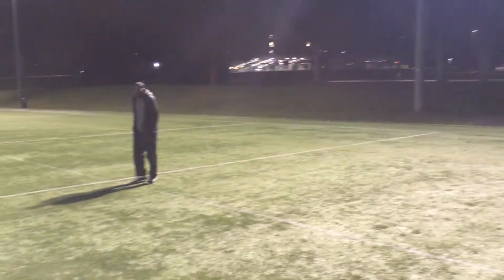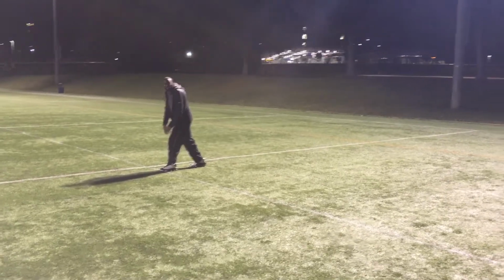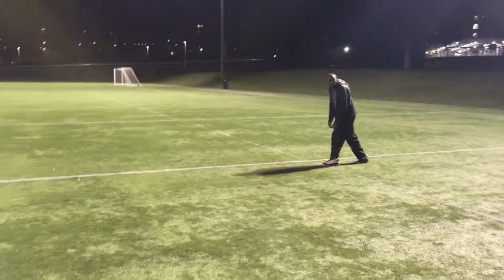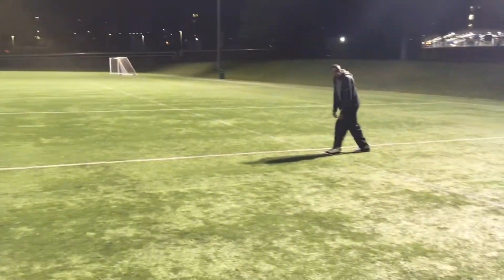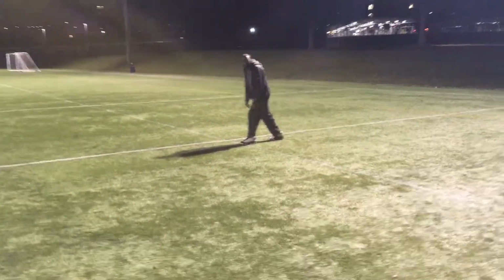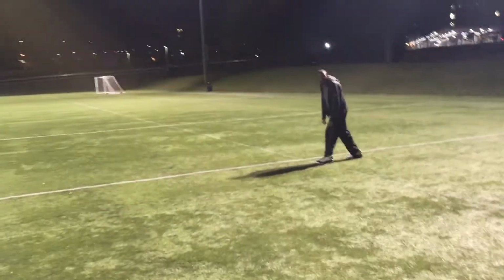So this next route, it's called an out route. The receiver is going to run about 5 to 7 yards, and instead of cutting like you saw in the last route of the slant in, he's going to cut outwards and catch the ball going toward the sidelines.